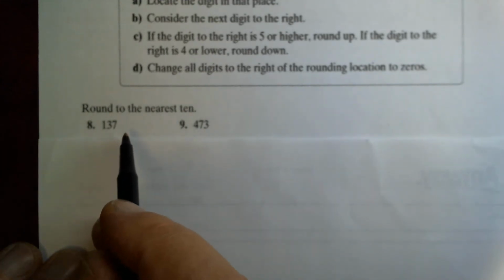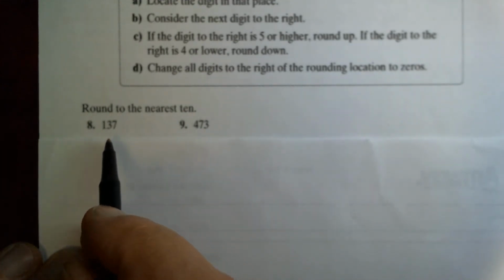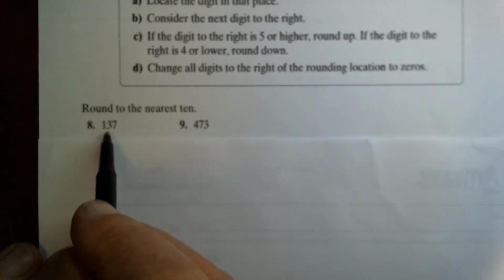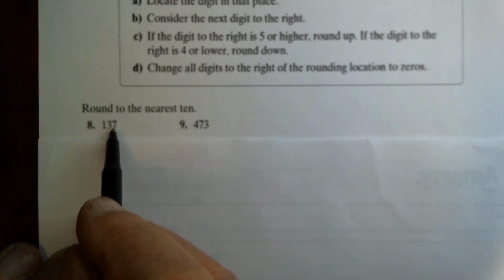So here it's supposed to round to the nearest 10. So 3 is in the tens place. There are 137, so there are 3 tens. And so since the digit following the 3 is a 7, we round up.